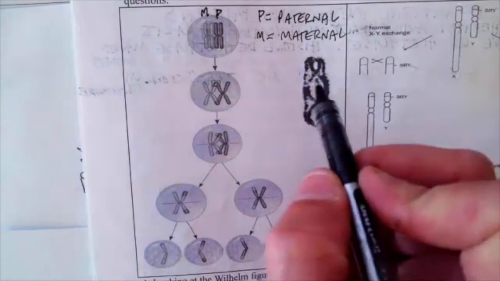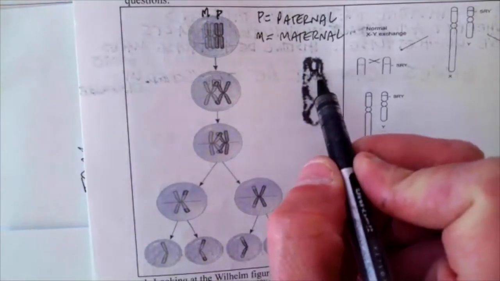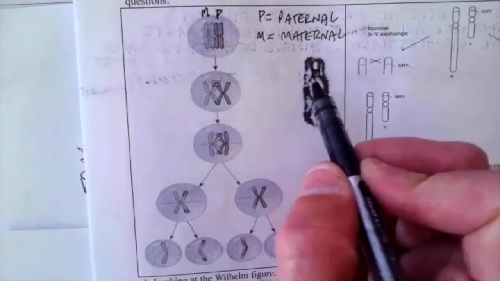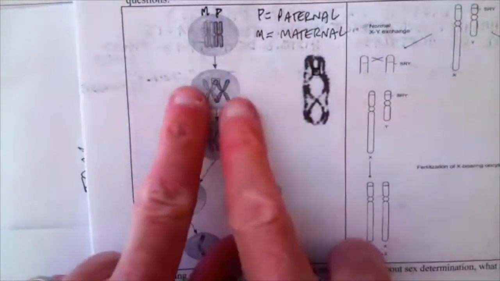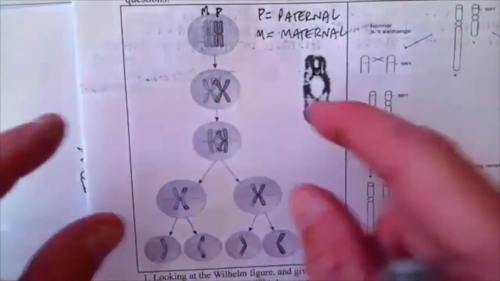And again, we'll go over the specifics of meiosis here soon. But what we need to know is, right in this box here, it's showing us genes literally from this chromosome get moved over onto that chromosome and vice versa.